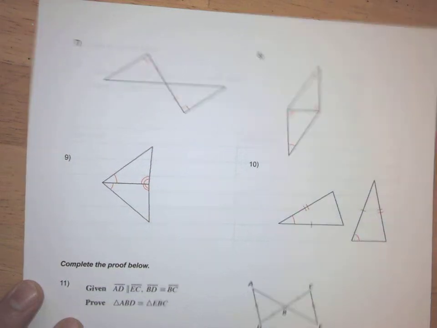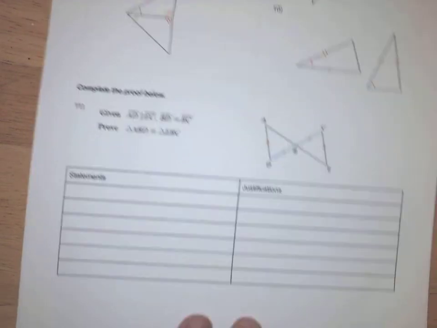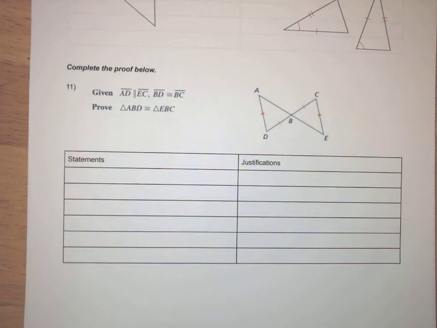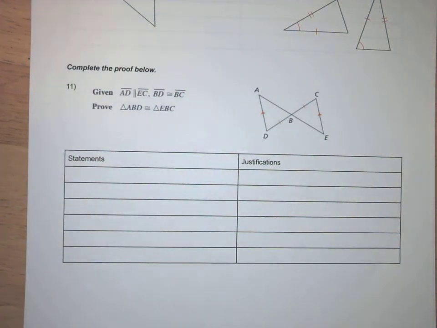Okay. All right. We're going to do a couple proofs, and this is basically the same kind of thing. We're going to try to prove two triangles are congruent, except this time we're going to do it in a more formal proof instead of you just kind of looking at it and being like, yeah, I can see this and this. We're going to still do that, but we're going to be a little bit more formal about it. Okay. So let's take a look at number 11.